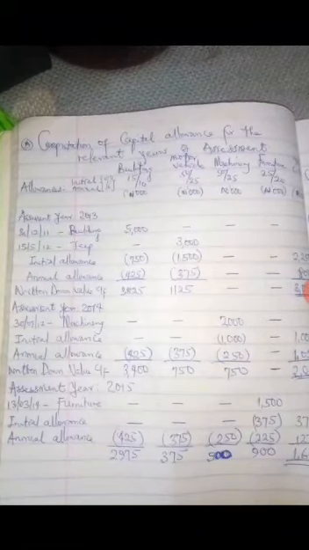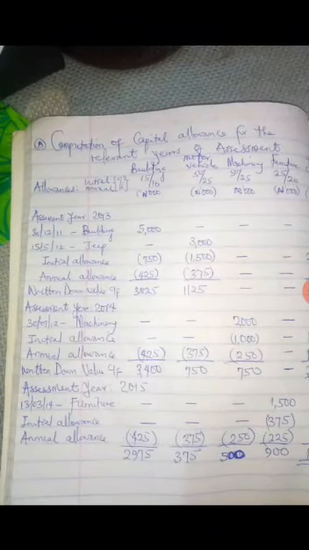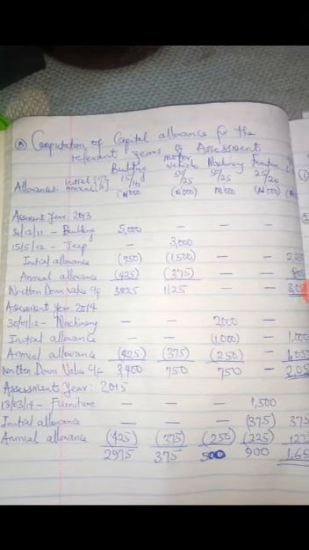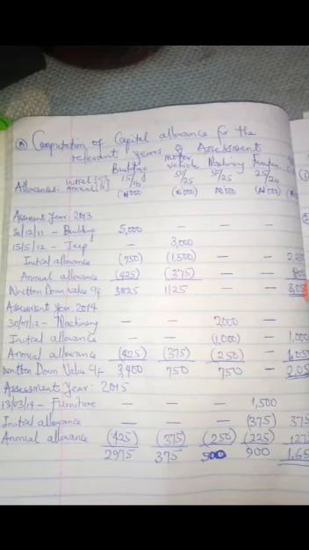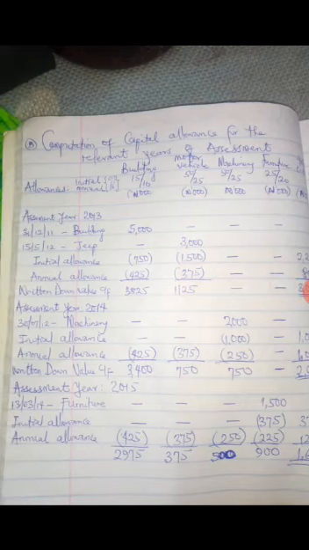So this 3,825 for building and this 1,125 for motor vehicle become the written down value that will be carried forward to the next year. So looking at year 2013, we have ascertained the initial allowance and the annual allowance. When we total these two, we have the capital allowance for the year of assessment 2013.